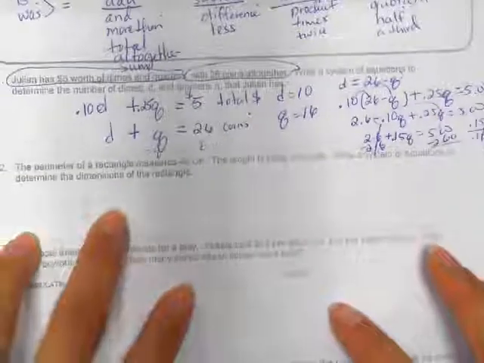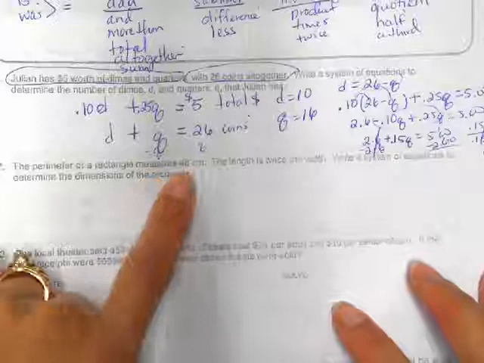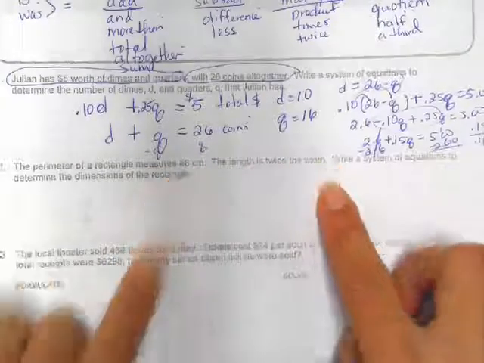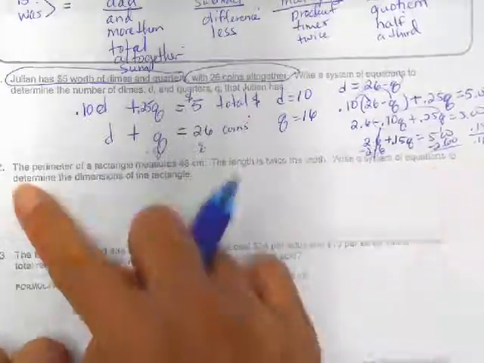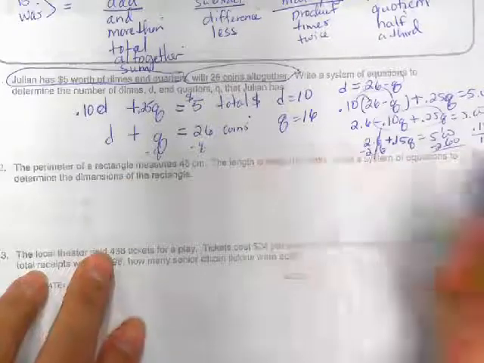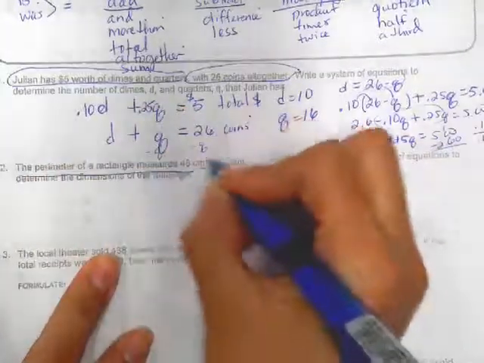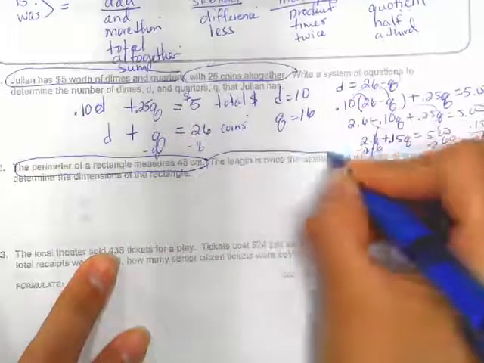Number 2, the perimeter of a rectangle measures 48 centimeters. The length is twice the width. Write a system of equations to determine the dimensions of the rectangle. First equation, first sentence. Second equation, second sentence.